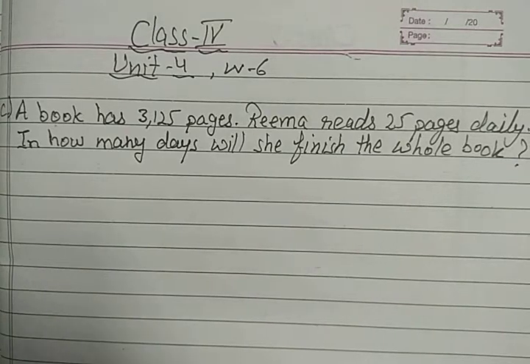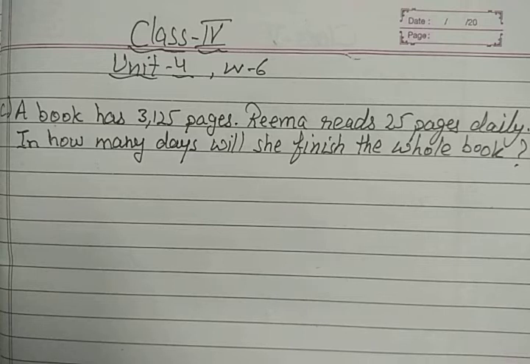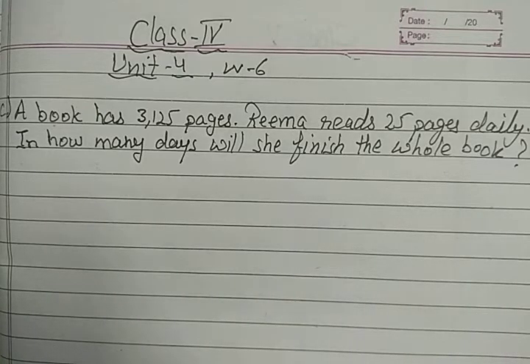Yesterday we have done one situation where we divide, that is when the cost of many things is given and you have to find out the cost of one thing. In such situations we divide.